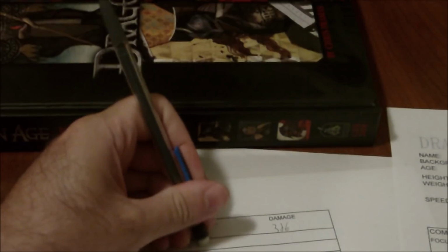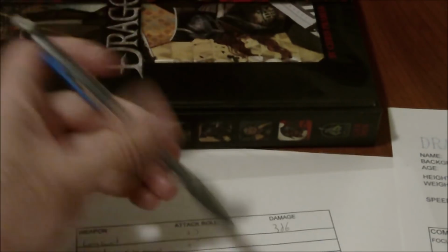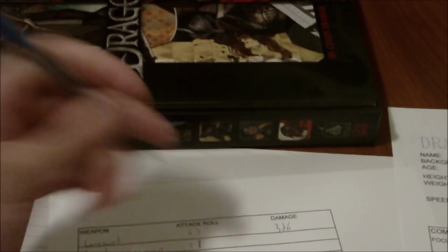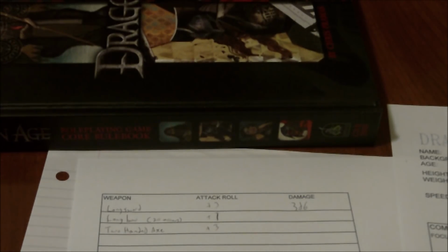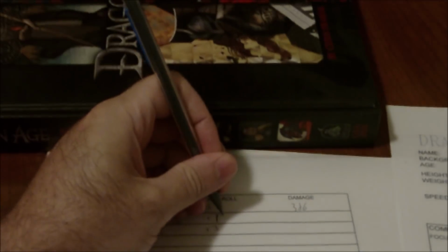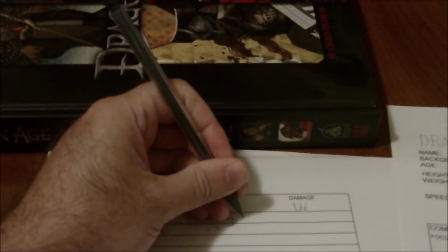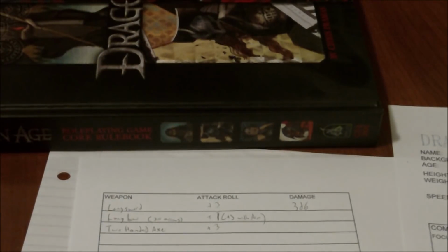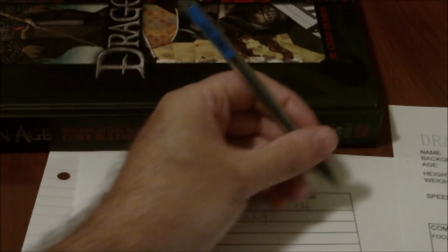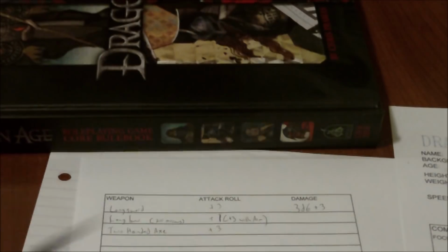So actually, longbow is not +3. Let's fix that. That's only going to be +1. So you can see why I would want to use the aim action to increase that to make it +3. And I'm just going to put in brackets +3 with aim. All right, so 3d6, and we know our strength is +3. So +3.